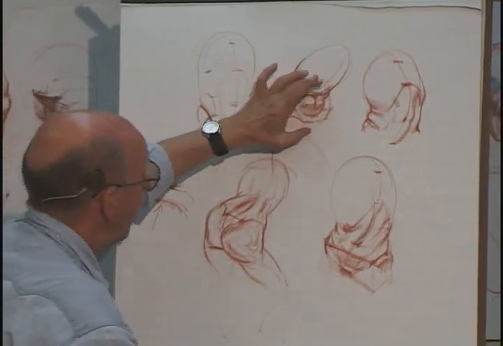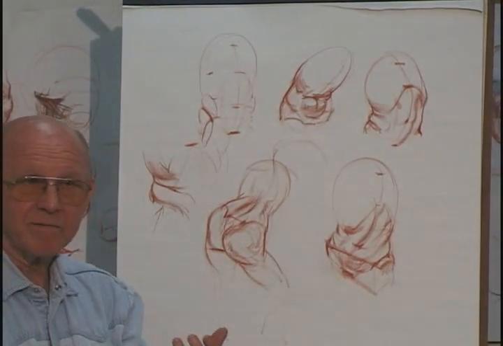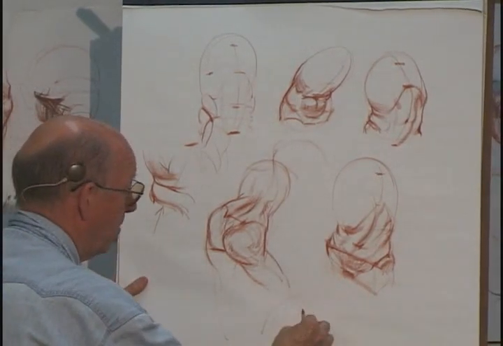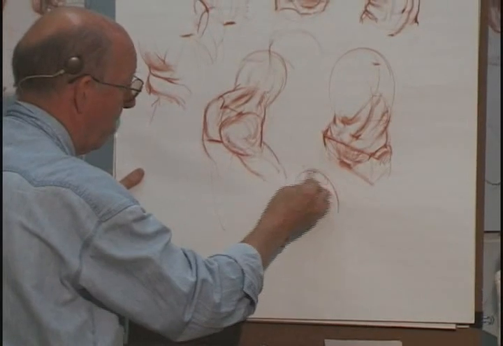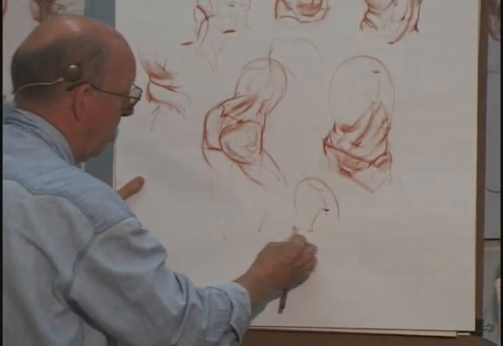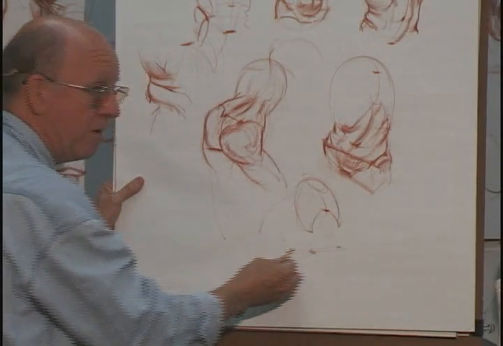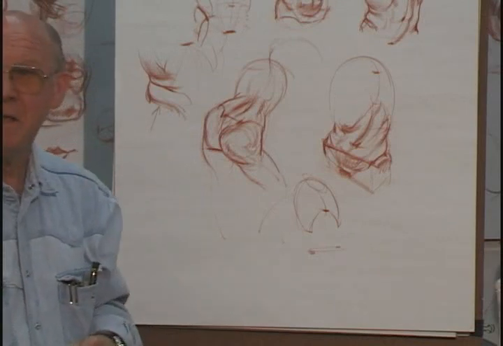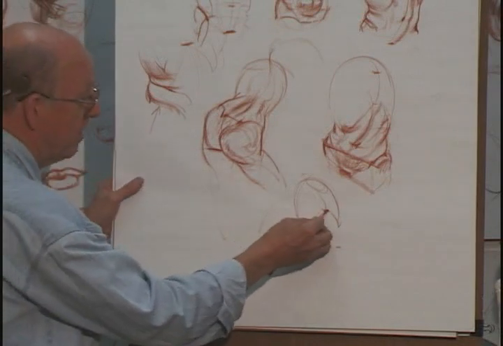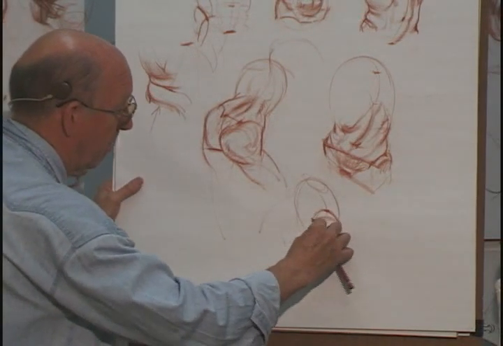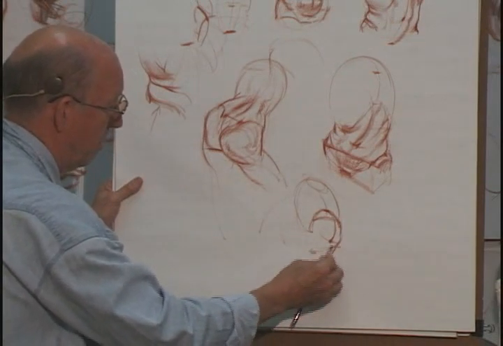Now, one other thing we could talk about a little bit here is how we gain weight. Depending on how much beer you've had, men tend to gain weight above the belt. So you see the shape comes off, we go out like this, what we refer to as the gut.